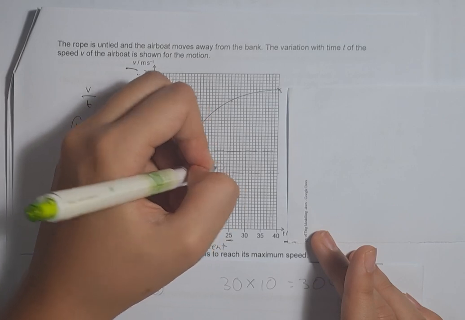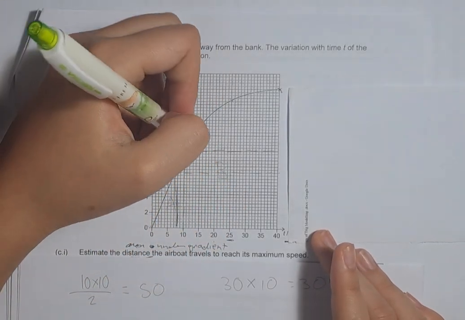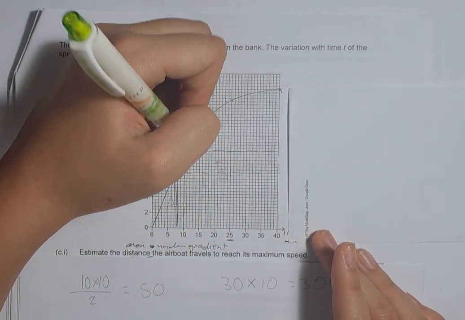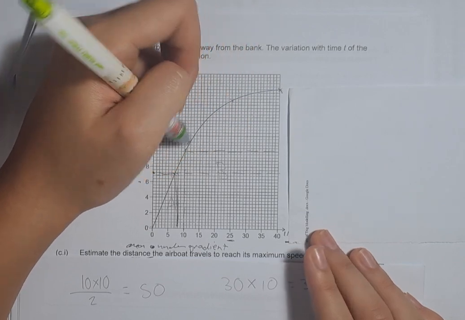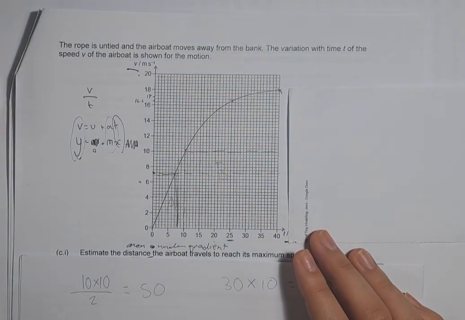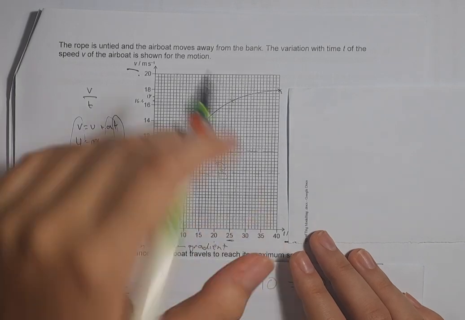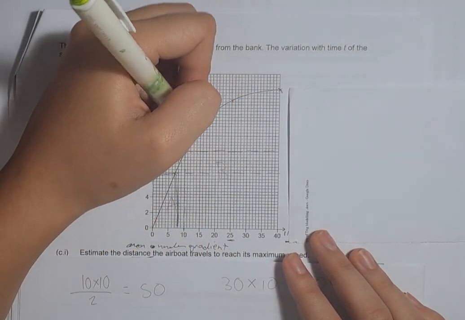Then, due to the fact that it's curving, we should estimate a bit.